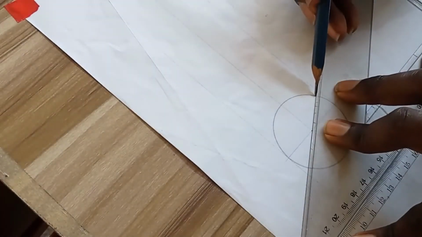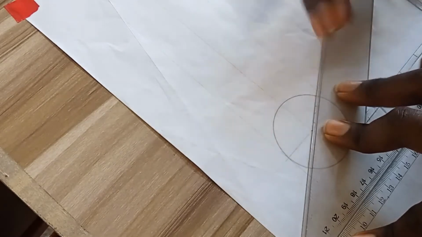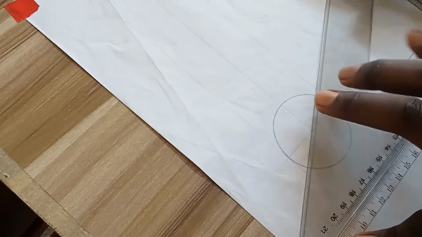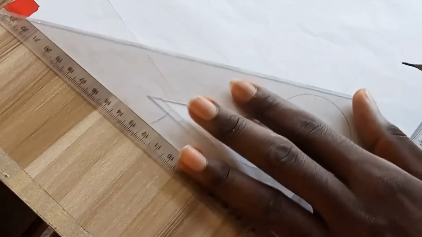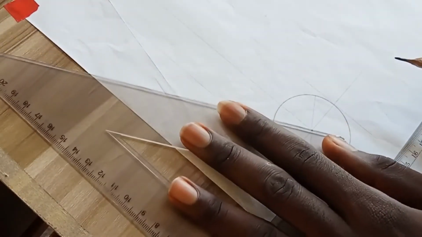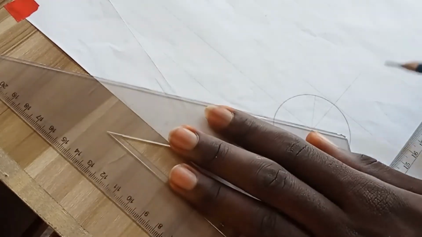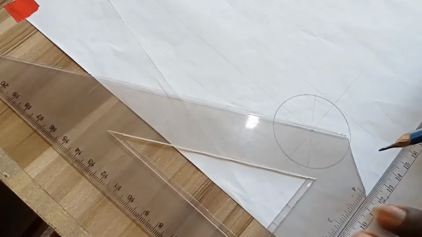So we're going to divide our circle, which is our plan, into 12 equal parts. You can use the set square method, 30 degrees and 60 degrees set square. Just place it on your T-square and just keep turning.